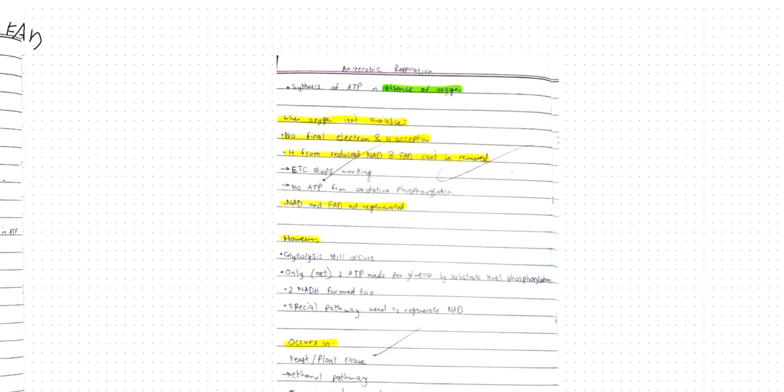So what is anaerobic respiration? Anaerobic respiration is the synthesis of ATP in the absence of oxygen. So when oxygen is not present, anaerobic respiration would happen. Why would this happen? Because oxygen is a hydrogen proton or electron acceptor. So oxygen would usually combine with 4 protons, 4 electrons to make 2 molecules of water. So oxygen acts as the final electron and hydrogen acceptor. But since you don't have oxygen, you won't make the final.